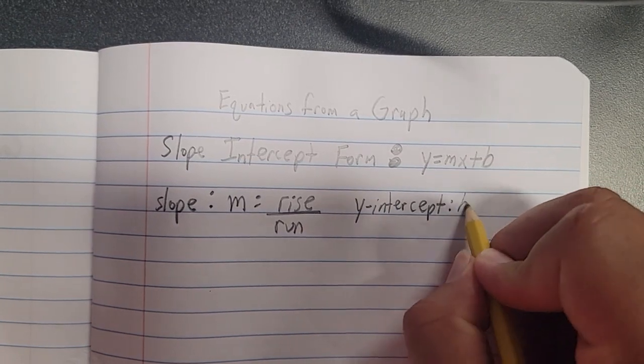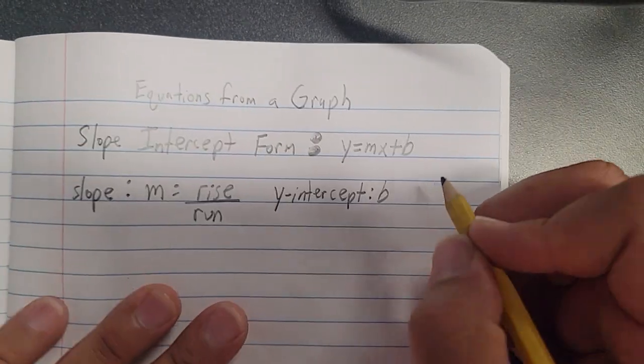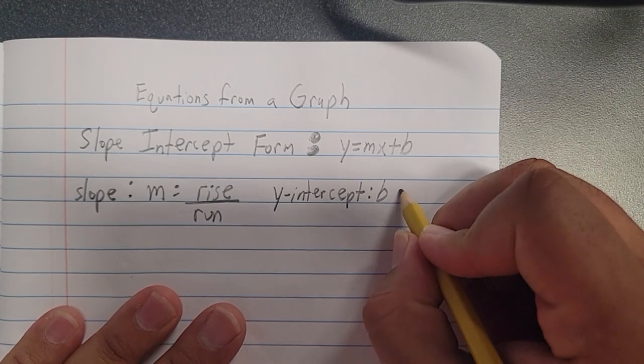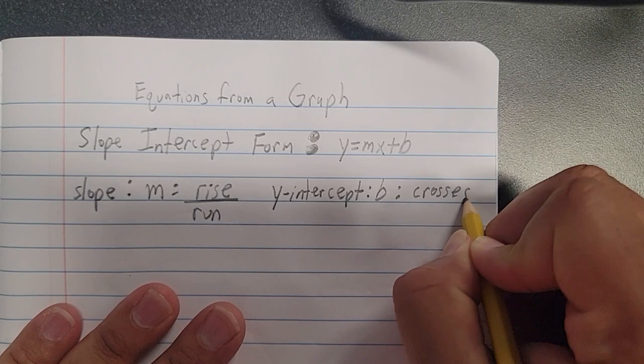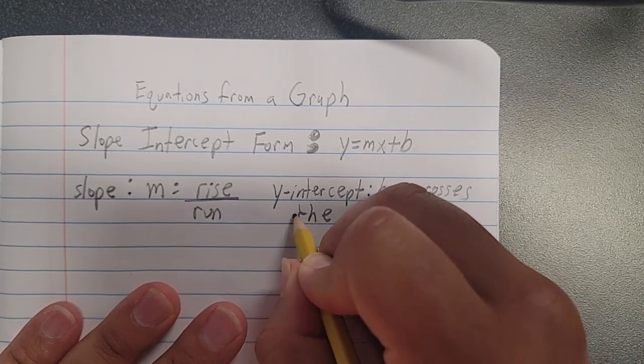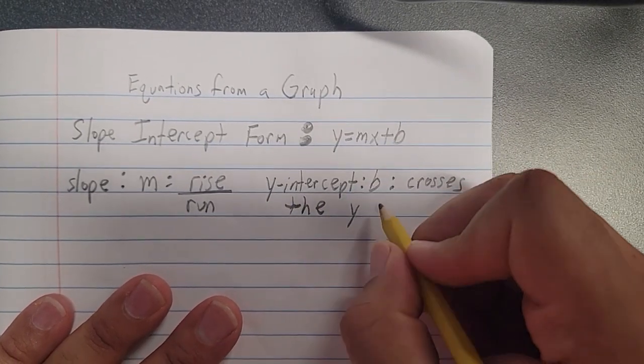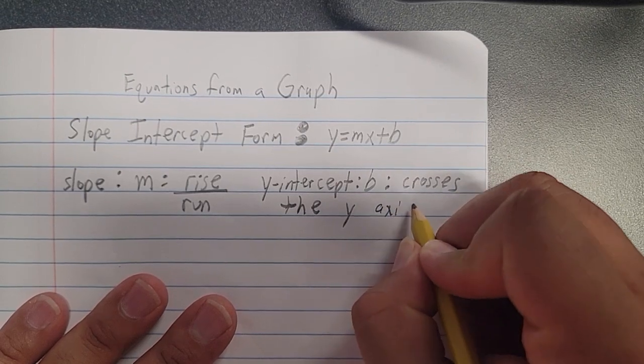Now the b, the y-intercept, this is where the graph crosses the y-axis. So just put crosses the y-axis.